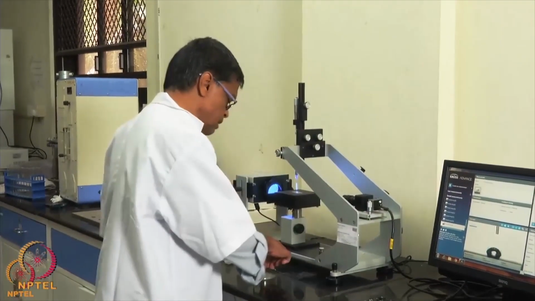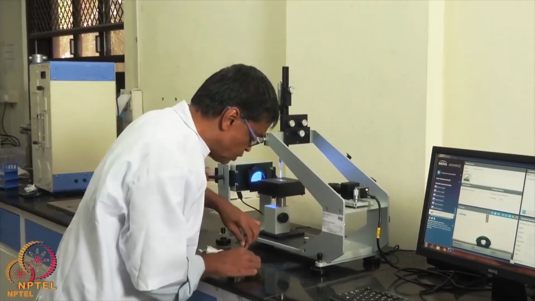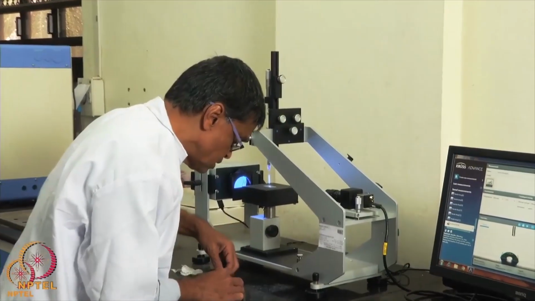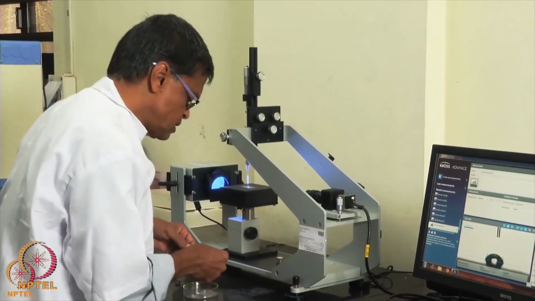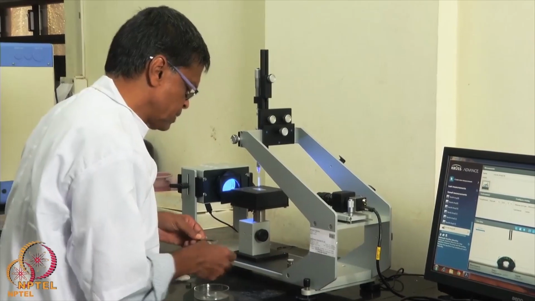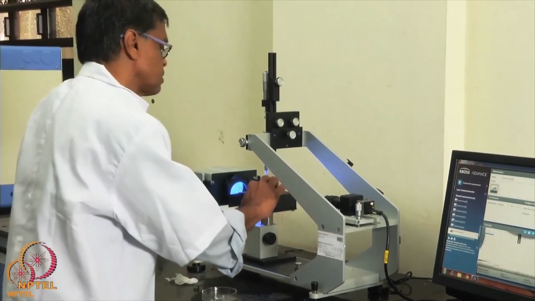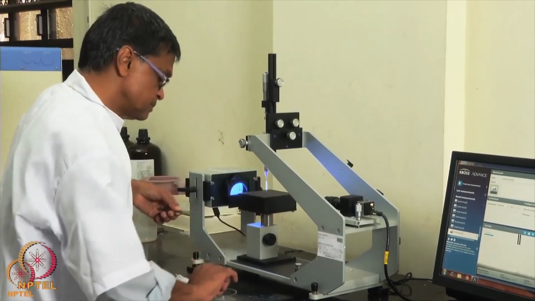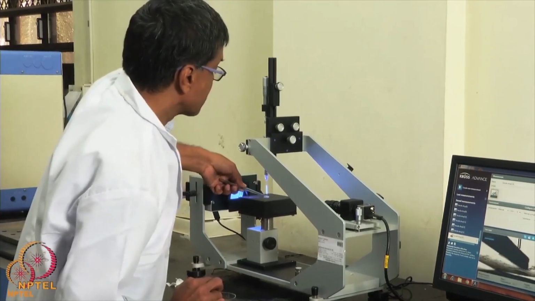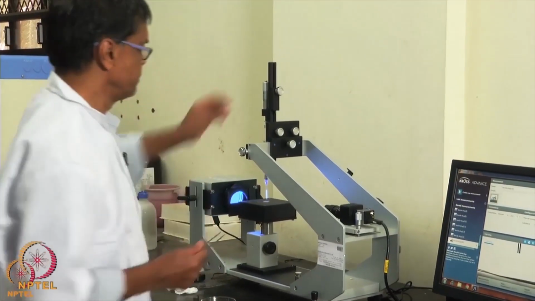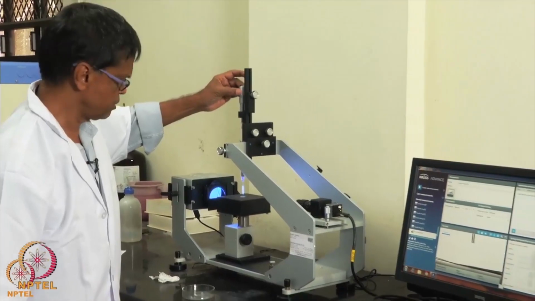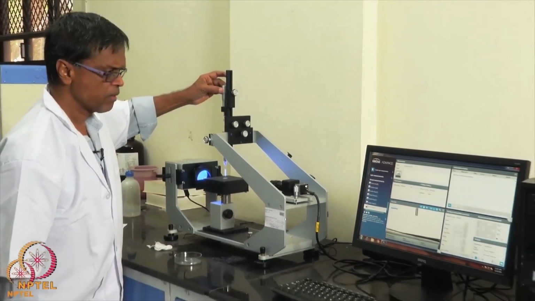Let me try out another sample for you to view again. Okay, this is another polymer, a PVA. Again I make a water droplet.